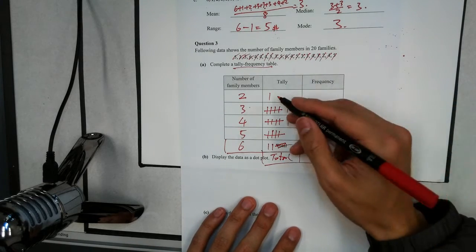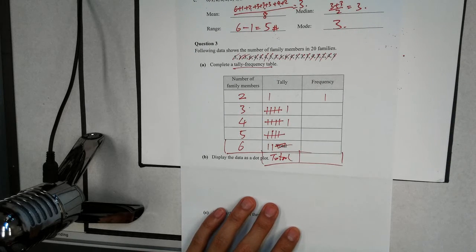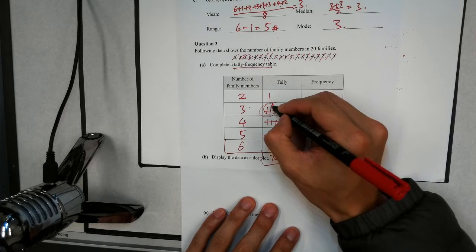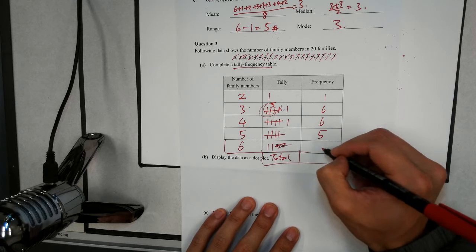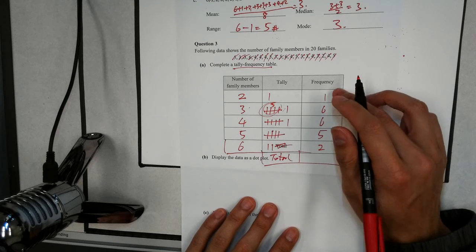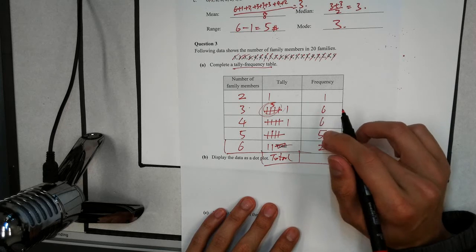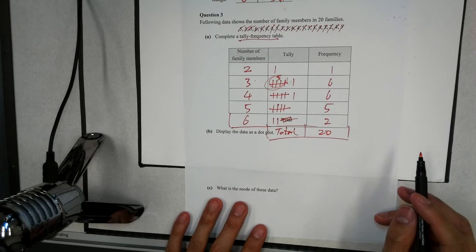And then we just need to count how many Tuesdays. Only 1. And then each of these represent 5. Okay, this represents 5, 5 and 1, 6, 6, this is 5, 2, then we add them up together, 7, 13 is 20. So now this is the frequency table.